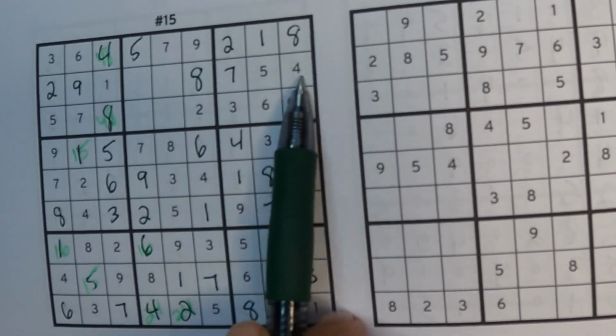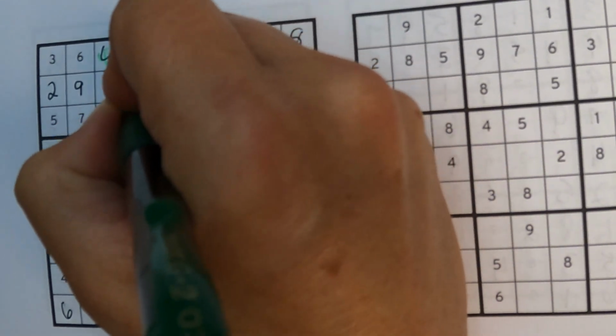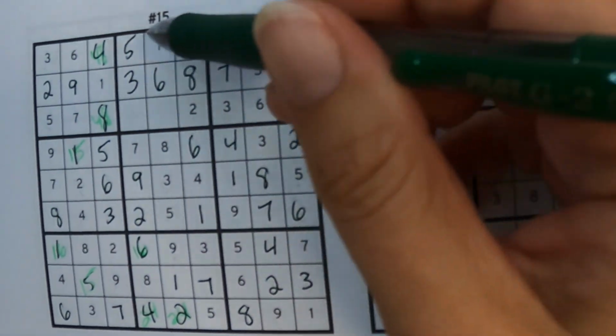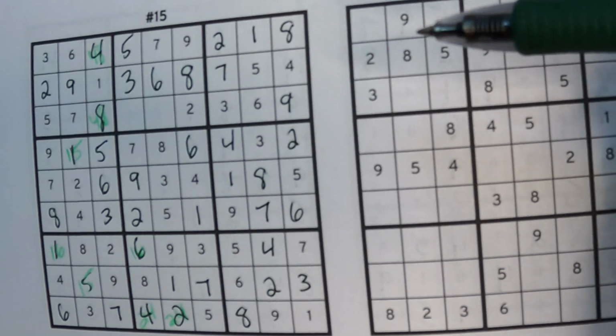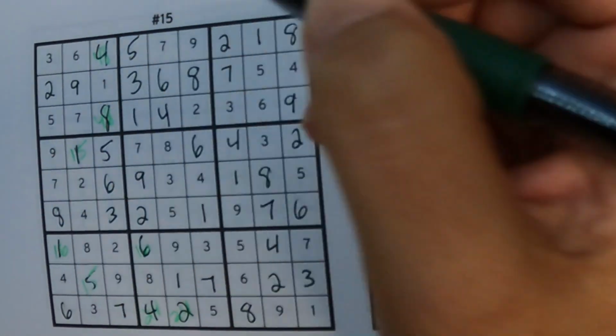For this row, we're missing 3 and 6. We've got a 3 here, so 6, 3. And for this box now, we're missing 1 and 4. We've got a 1 here, so 4 and 1.